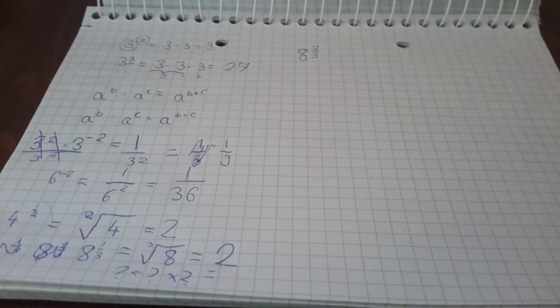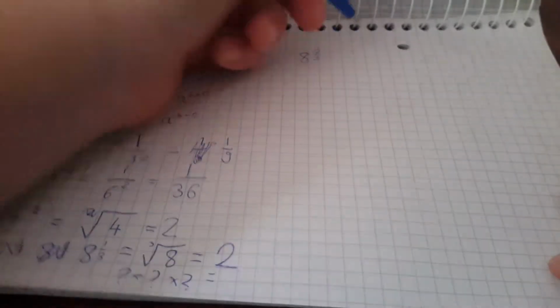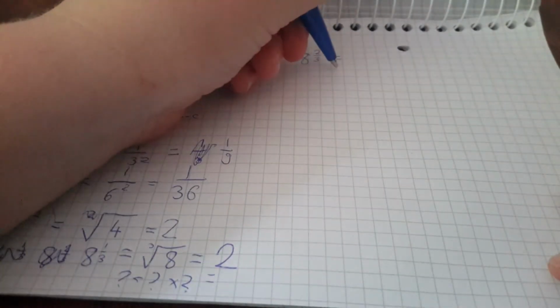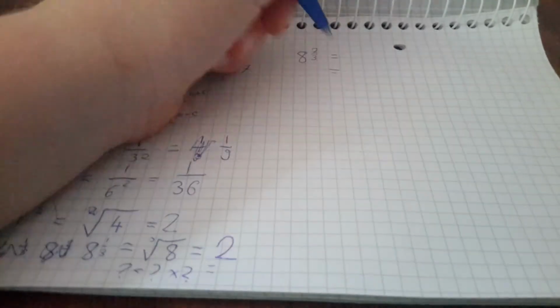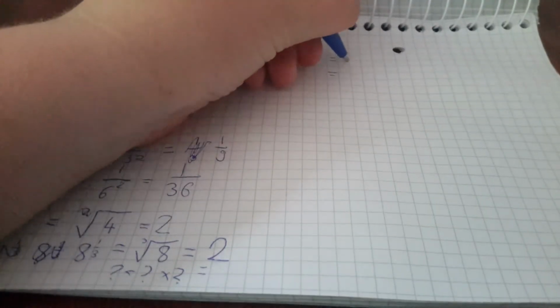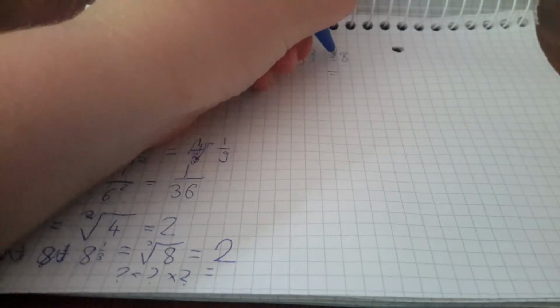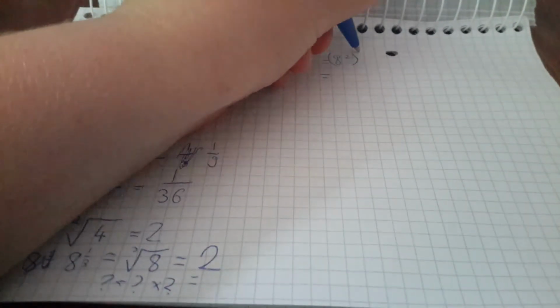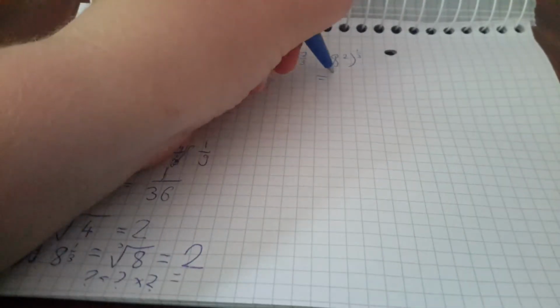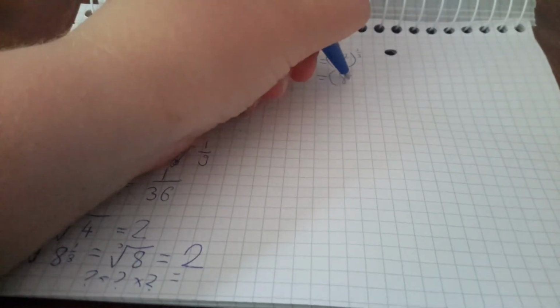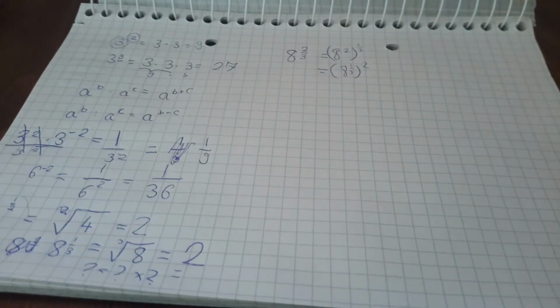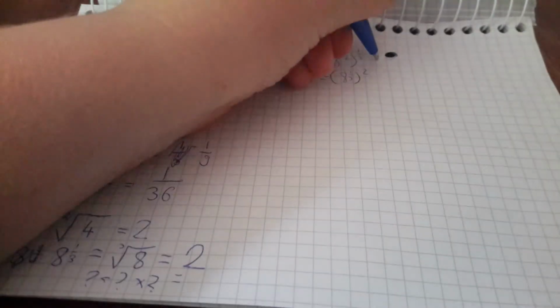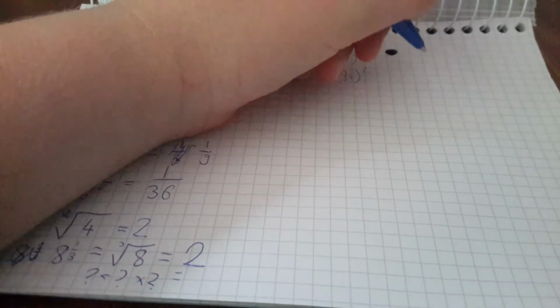It will always be the same answer. It can equal 8 to the power of 2, then to the power of 1 third, or it can equal 8 to the power of 1 third, then to the power of 2. I'll show you right now.